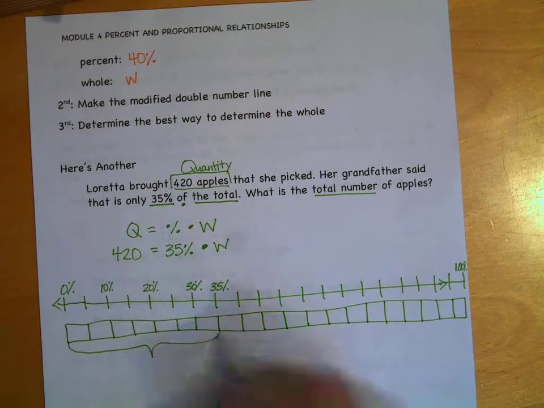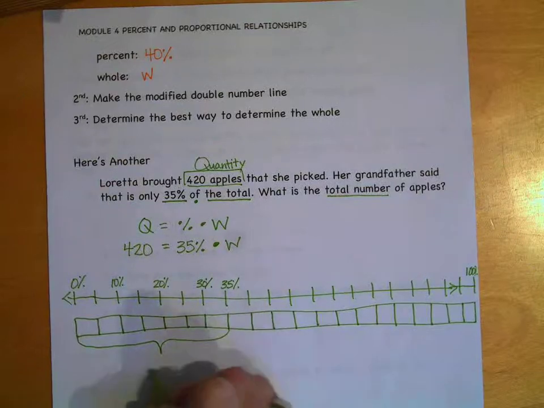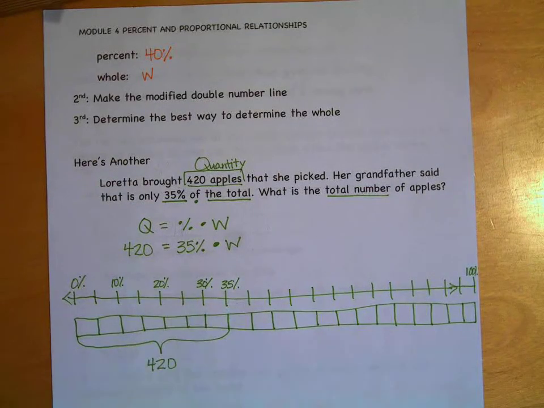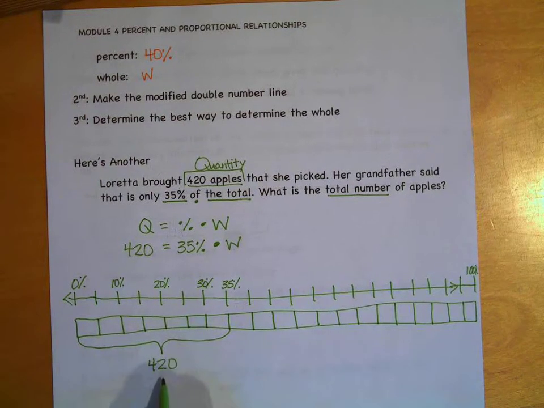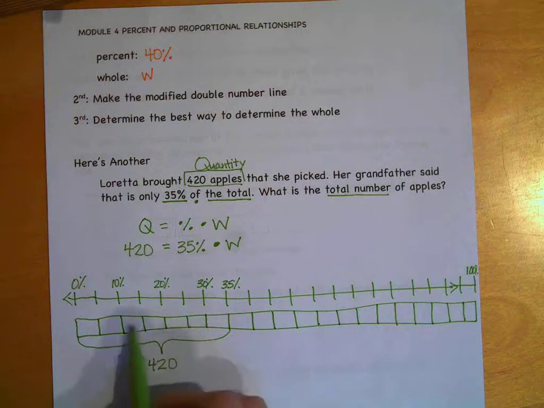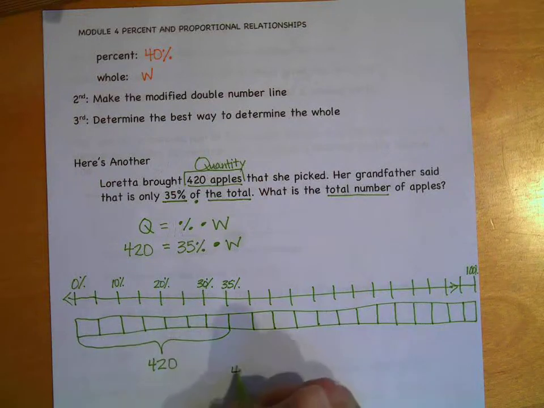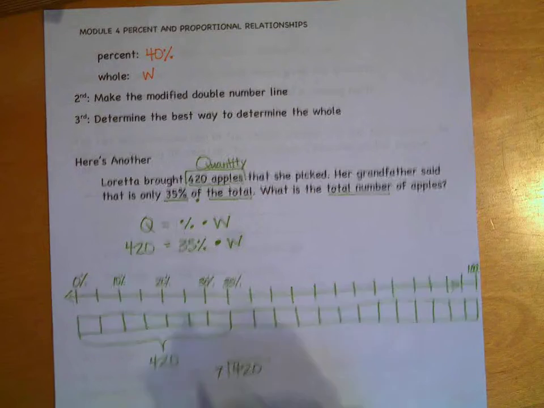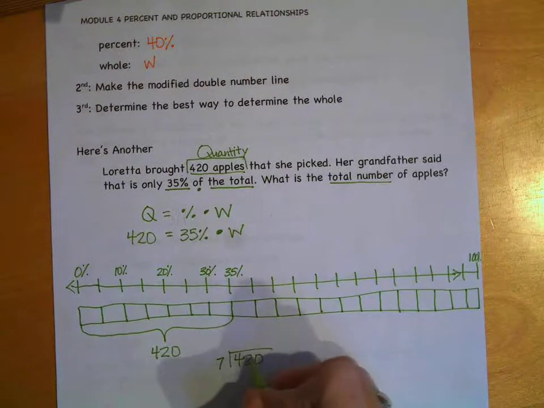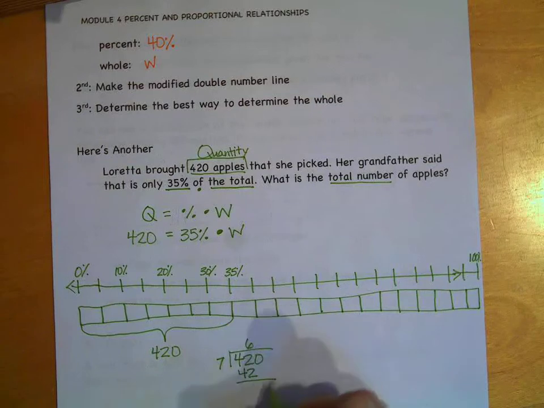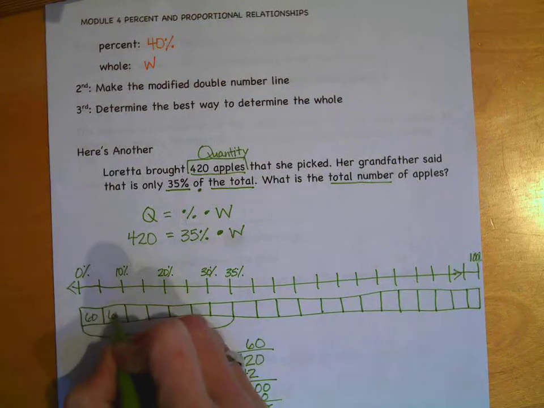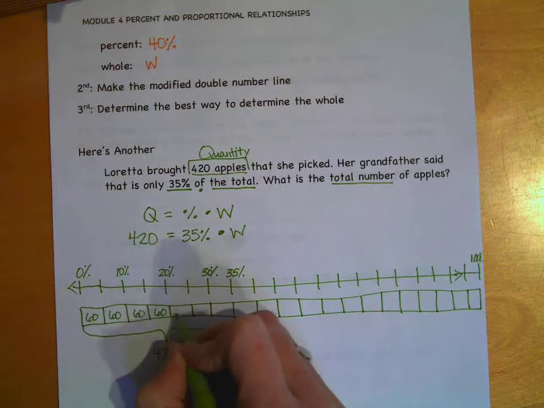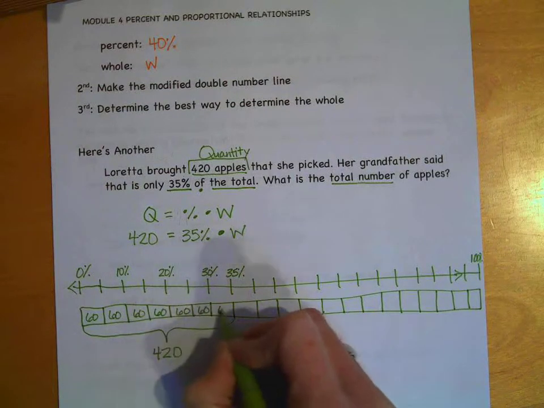So at 35%, this sectioned amount represents 420 apples. So if I know that this small section is represented at 420 apples, 1, 2, 3, 4, 5, 6, 7, then I know I need to take 420 and divide it by 7 sections. And 7 goes into 42 6 times. 7 goes into 0 times. And now I know that each section all the way across has to have 60 in it.